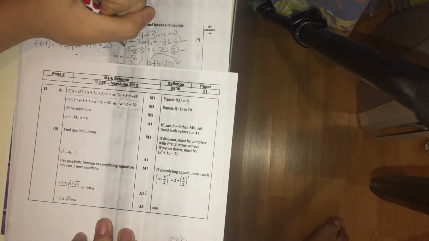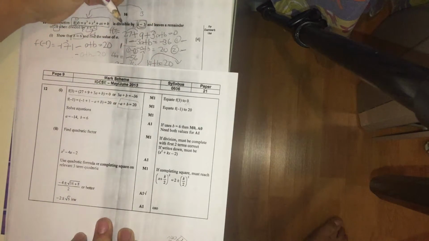So as always, we check the mark scheme, not in the real IGCSE but in practice papers. Okay, so we showed this equation right here, so we get 1 mark for this one. We showed this also right here, we get 1 mark for this one.